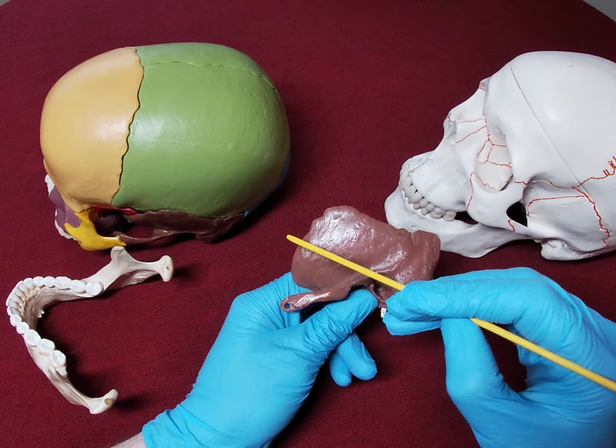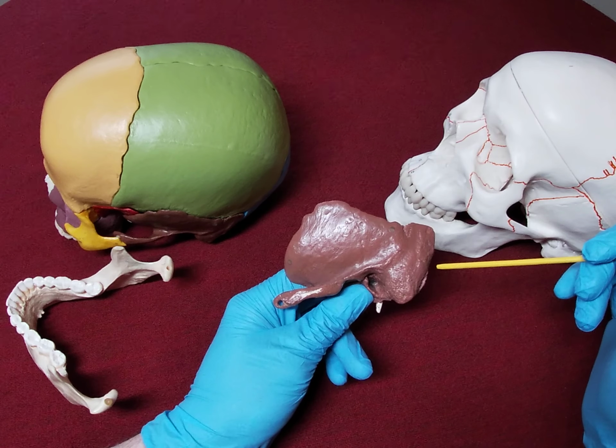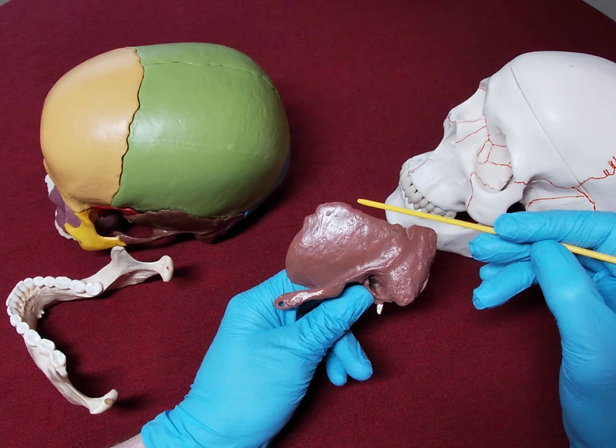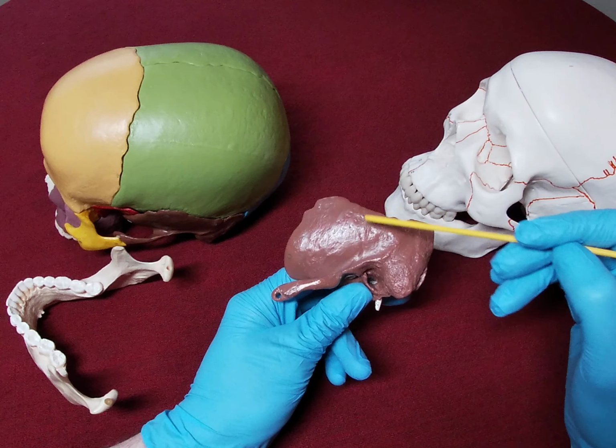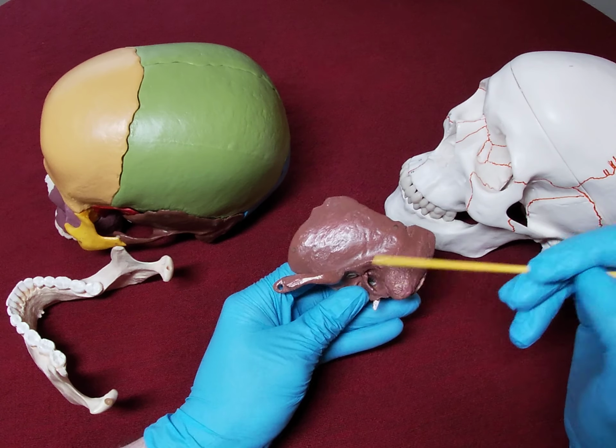This is the anterior aspect of the temporal bone. This is the posterior aspect of the temporal bone. This is the superior aspect of the temporal bone. And then this is the inferior aspect of the temporal bone.